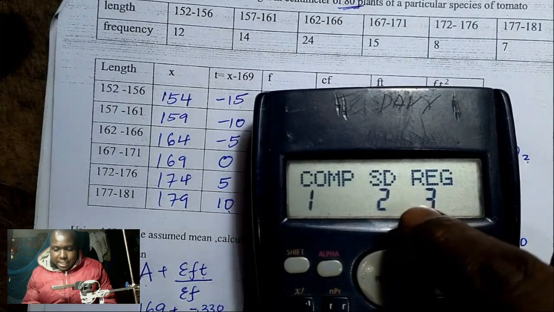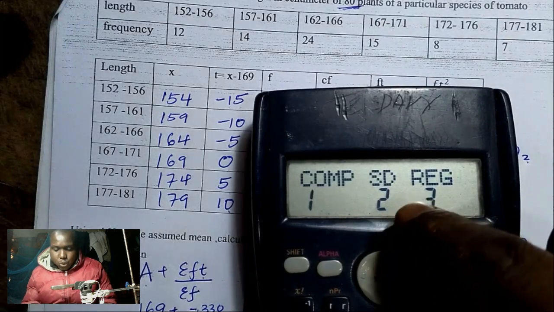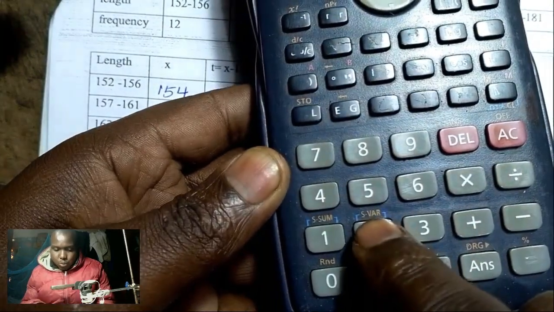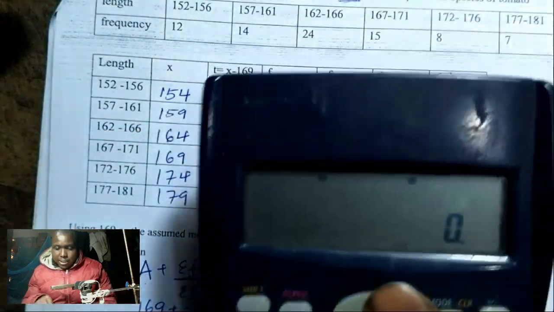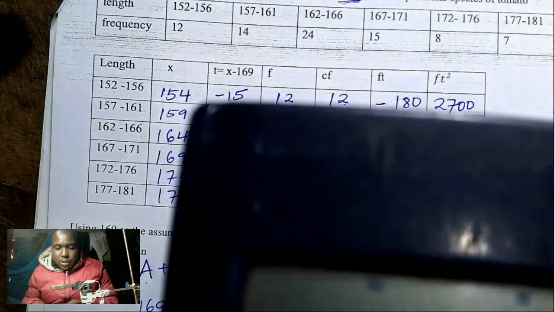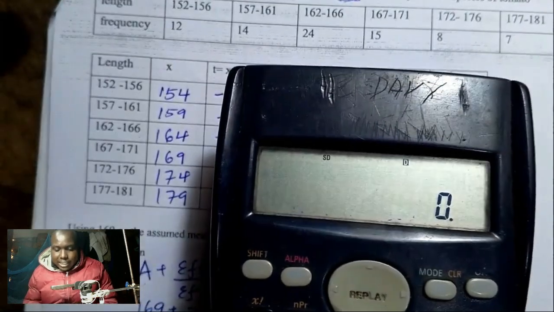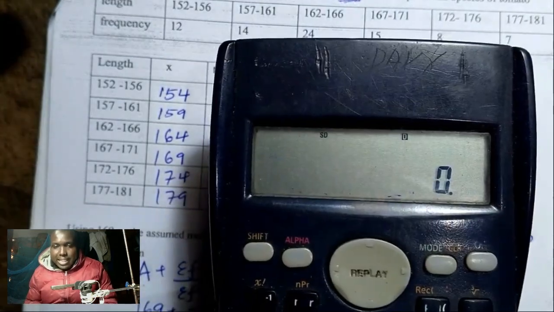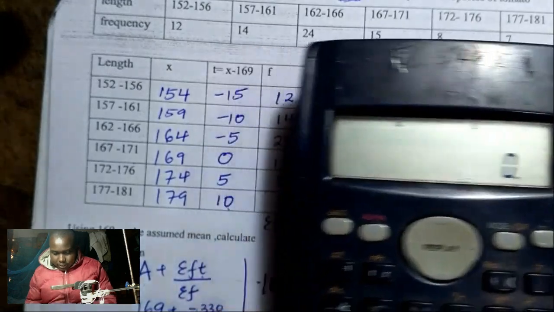Then we have SD. Press 2 to activate the mode SD. Now you have activated the mode SD. Make sure your calculator is written up there SD. Now our calculator is in statistics mode.